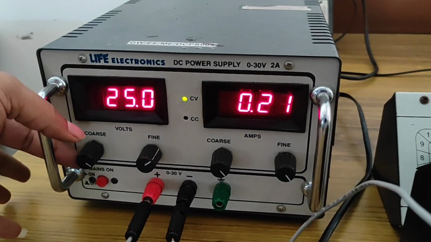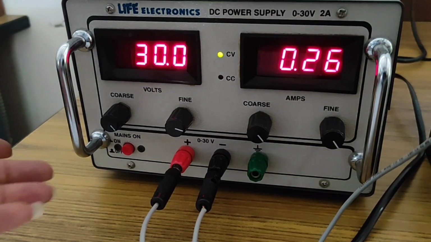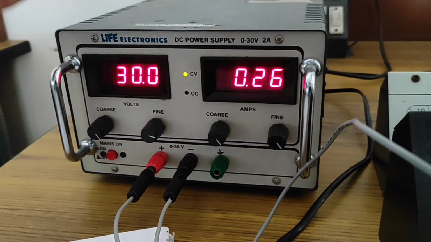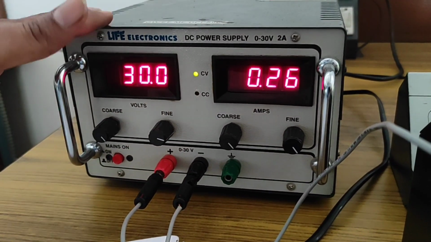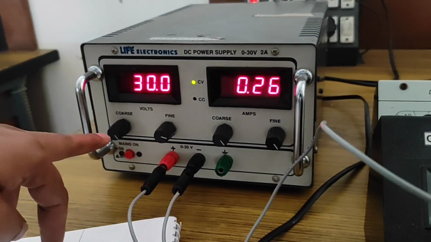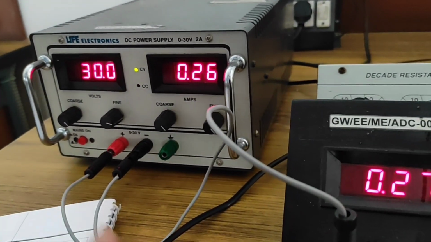Now we'll go with the final value of 30 volts, because the maximum voltage range is 0 to 30. The maximum voltage you can apply from this unit is 30, because it varies from 0 to 30 volts. So we have applied the 30. Now you can see the reading.